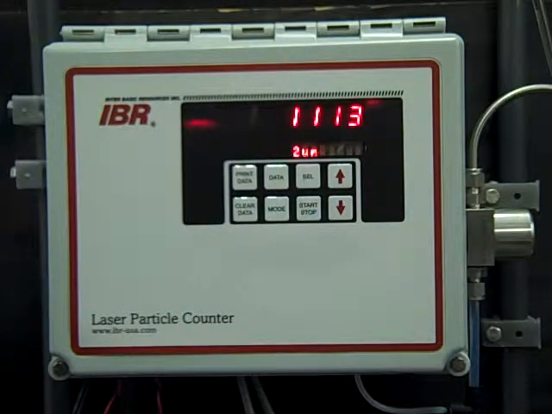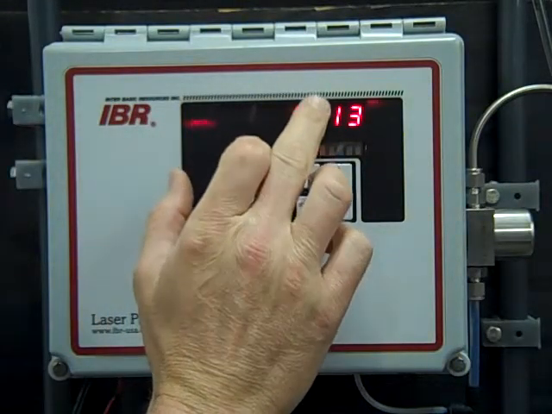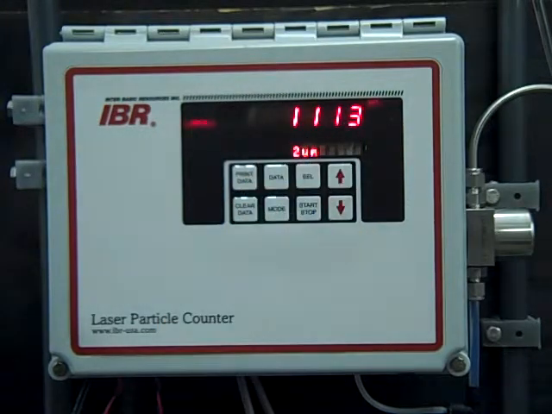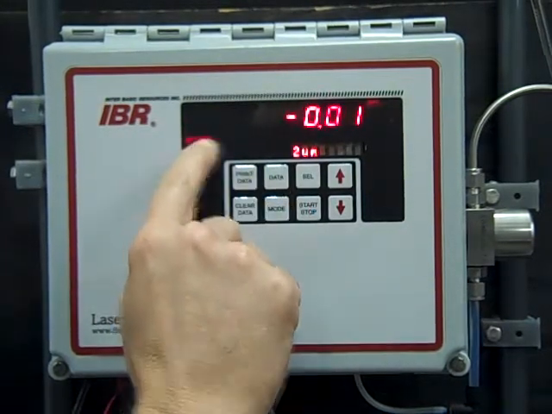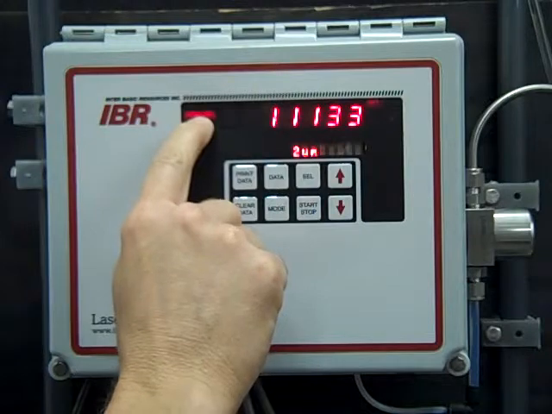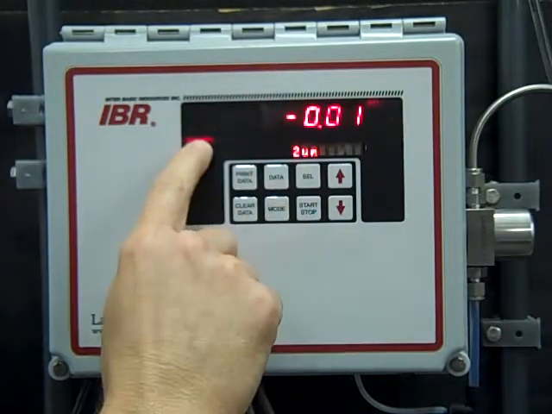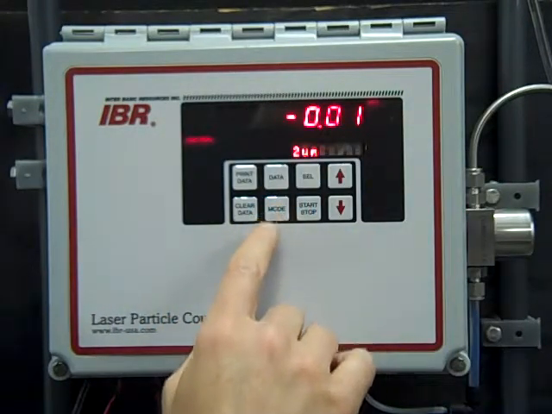Now, there's 2 formats. The data can be displayed in 2 formats: total counts and counts per ml. Total counts, counts per ml. This is log removal. It doesn't apply, not necessary.